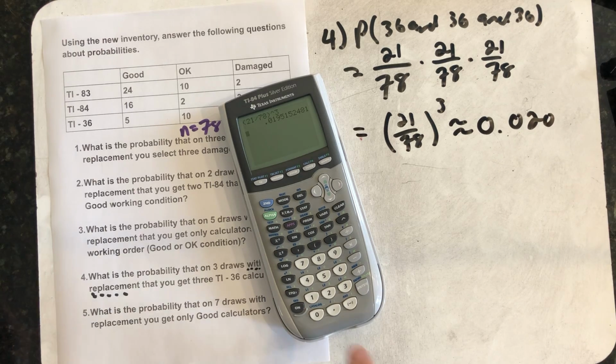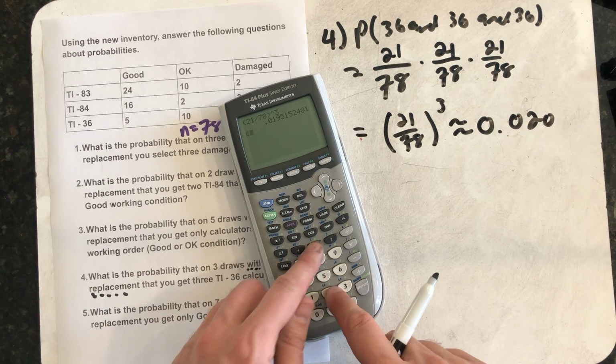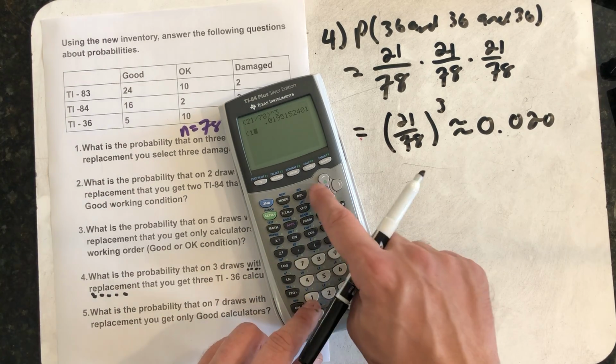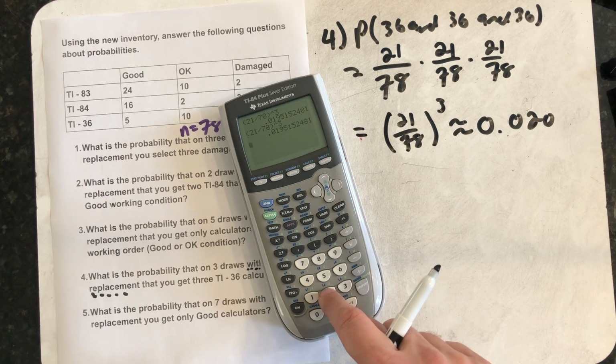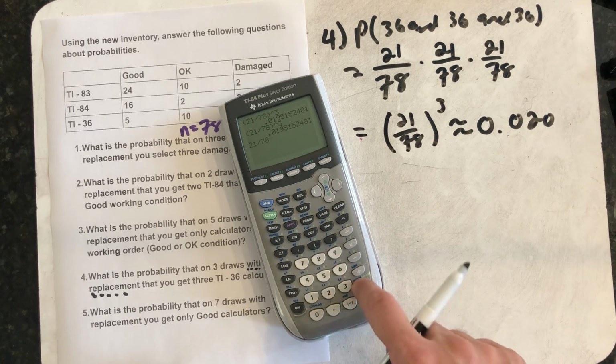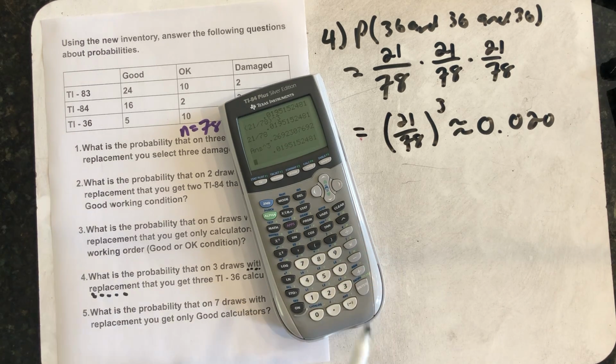0.020 when I round. In my calculator, if I want to do this in one calculation, I type 21 out of 78 raised to the third. I could also have 21 out of 78, hit enter, and then raise that to the third power, and the calculator will do the same calculation.